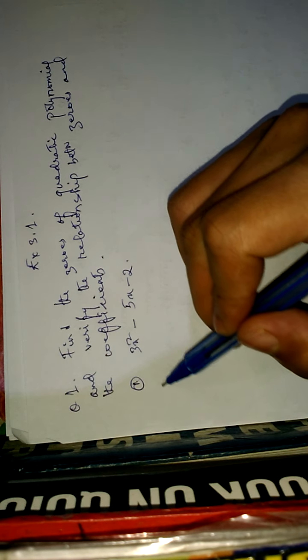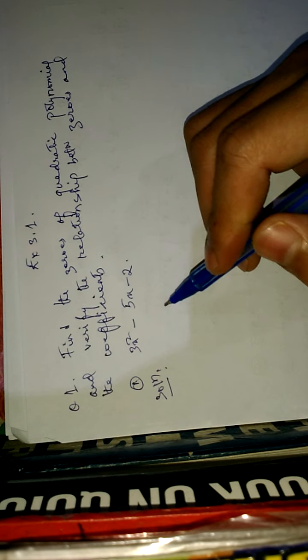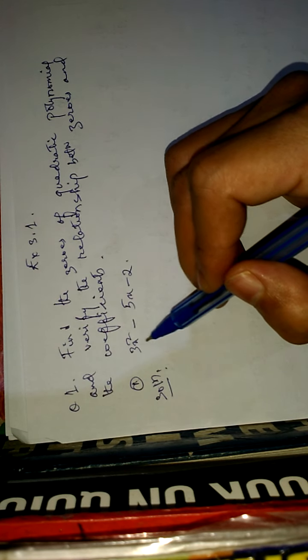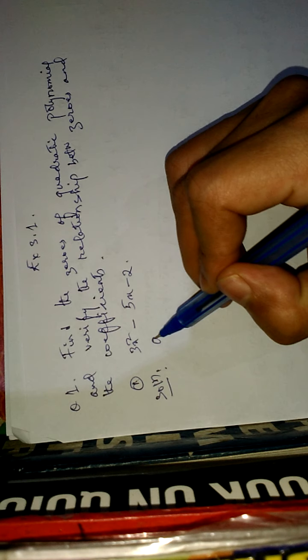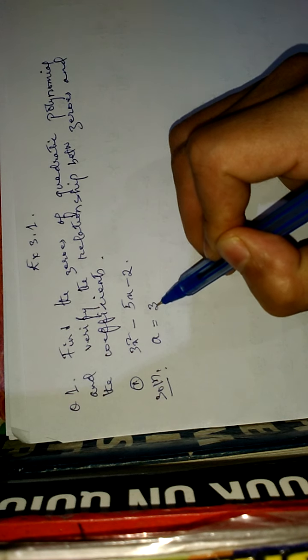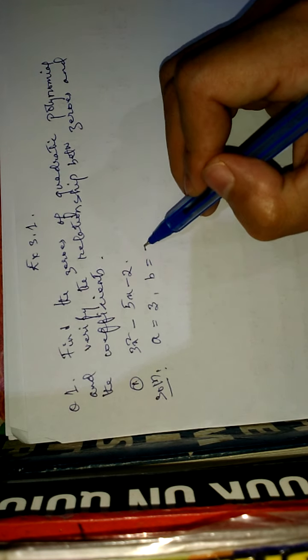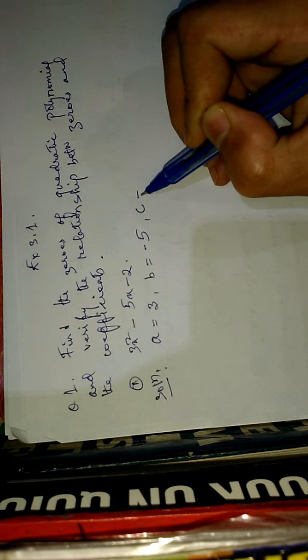Let's say a is the coefficient of x squared, which is 3. b is the coefficient of x, which is minus 5, and c is the constant term, minus 2. Then I'll write again 3x squared minus 5x minus 2. Here I will take product, sum, and number.